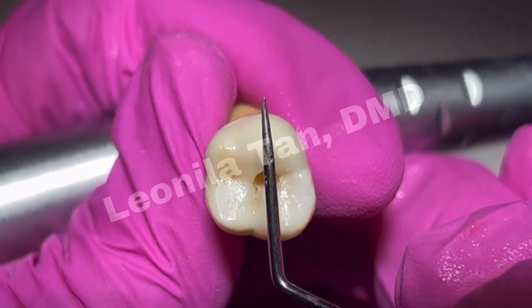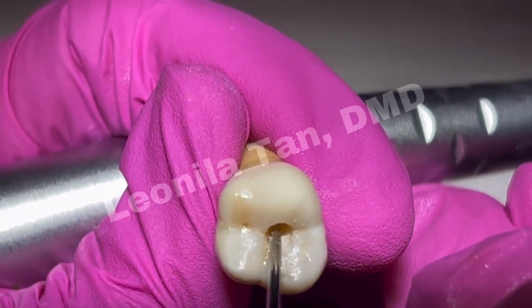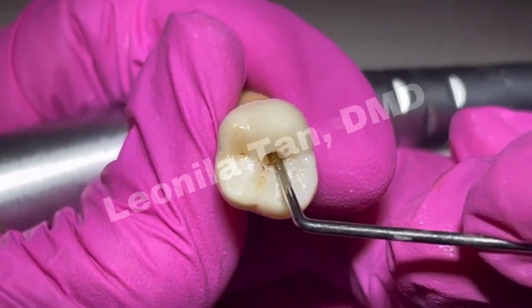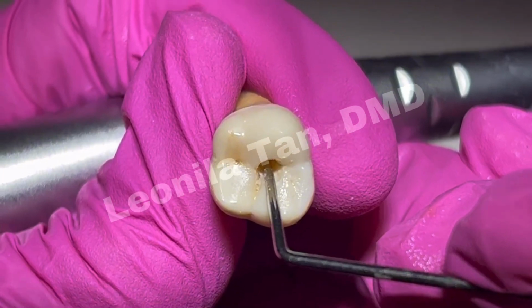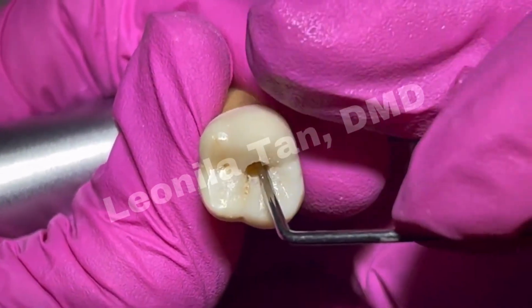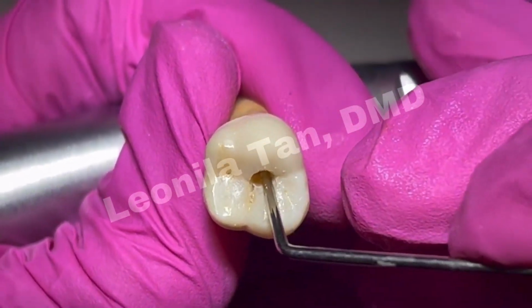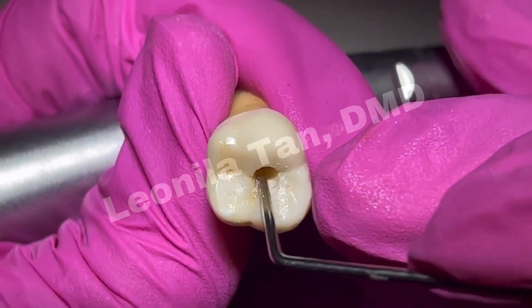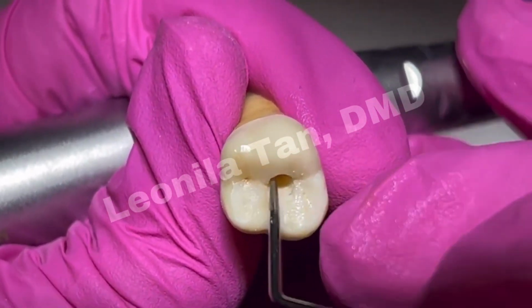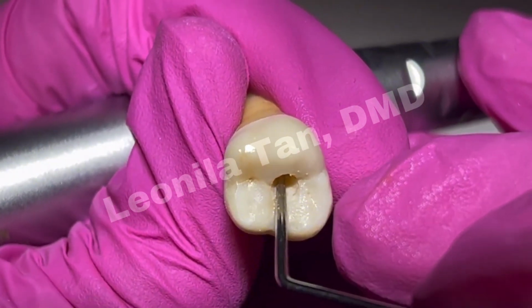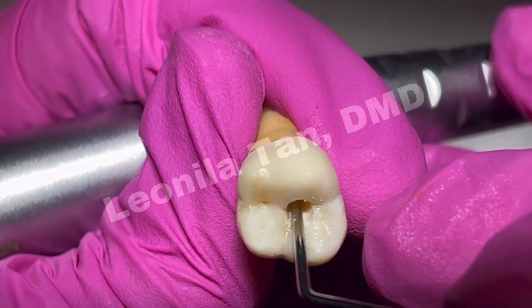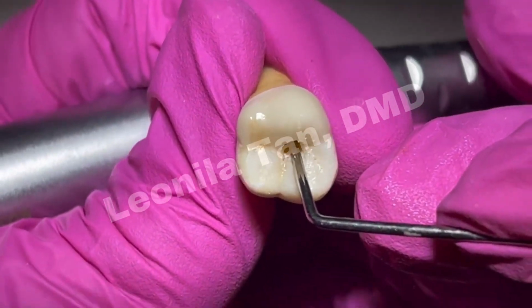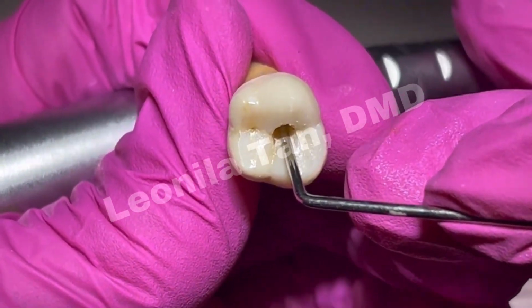So your initial entry is always the same, as I mentioned, but as you probe, like in this case, I feel that the entry is still near the palatal cusp, but it's now directed slightly distal. I entered initially there, but my drop seems to be going slightly to the middle.